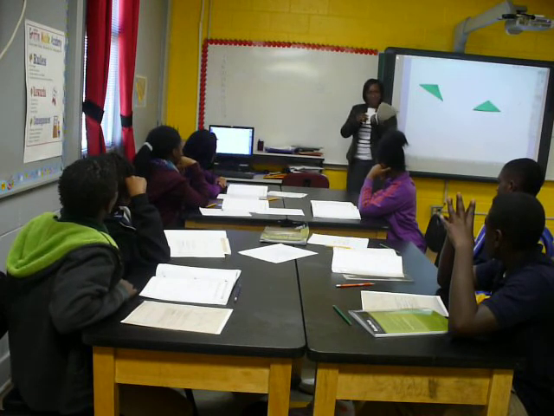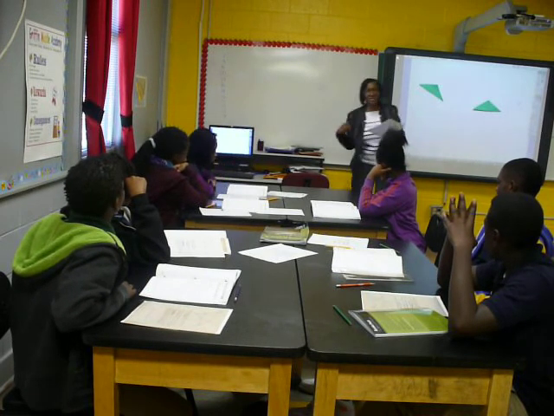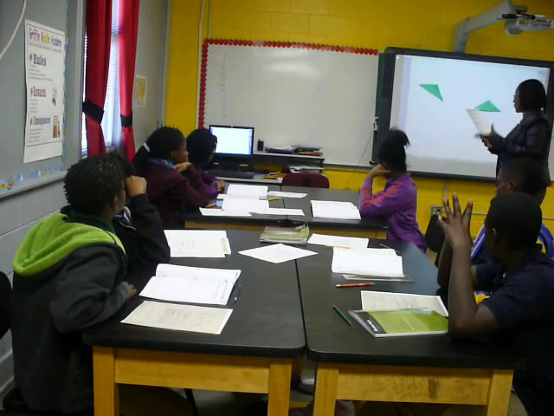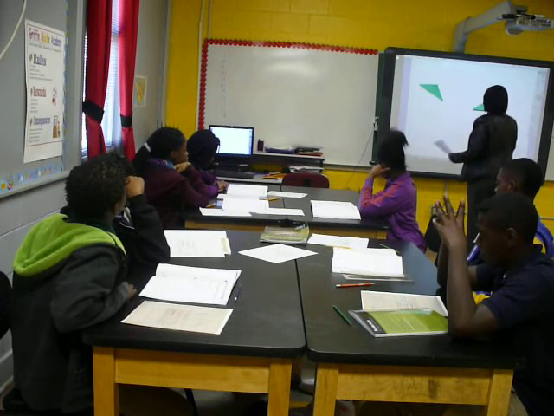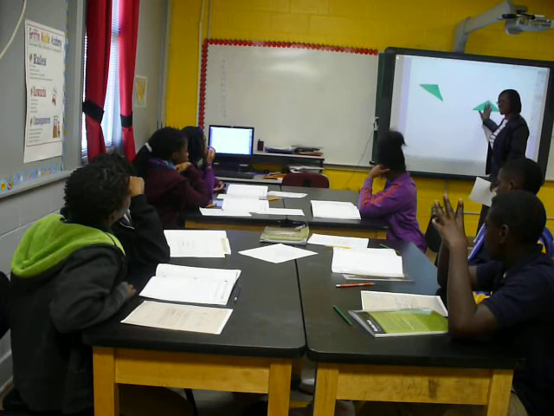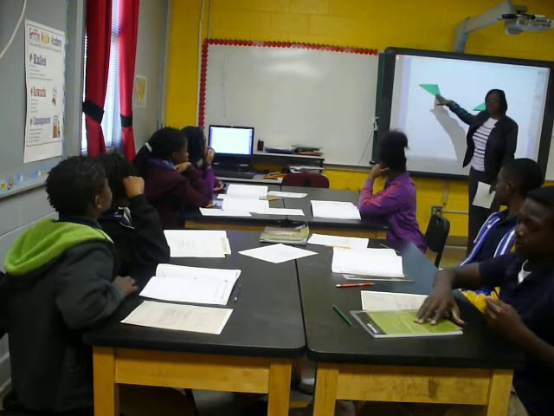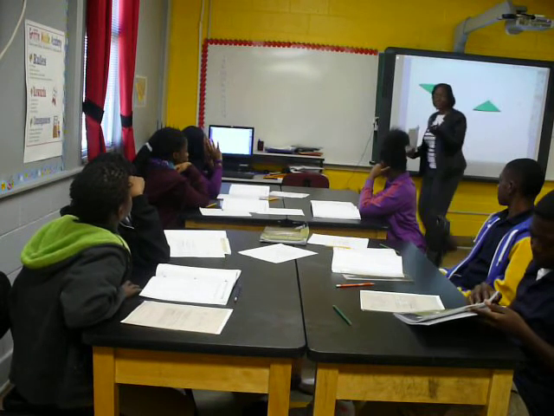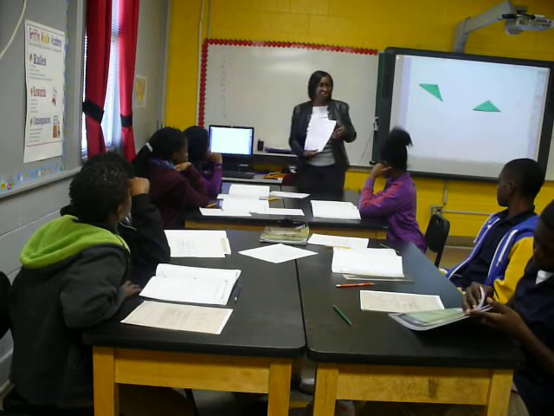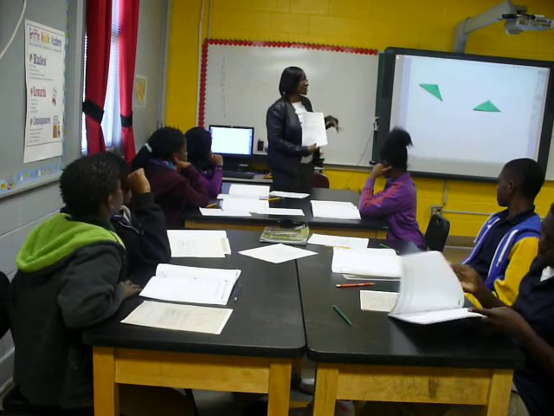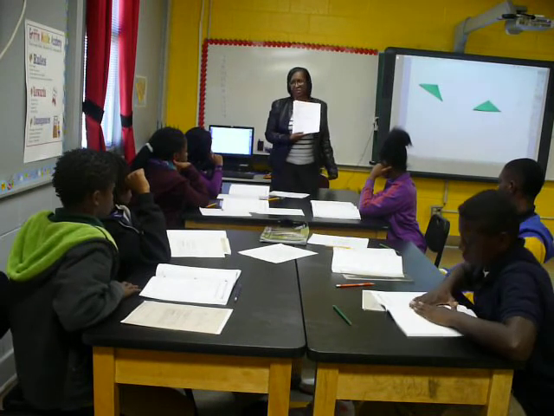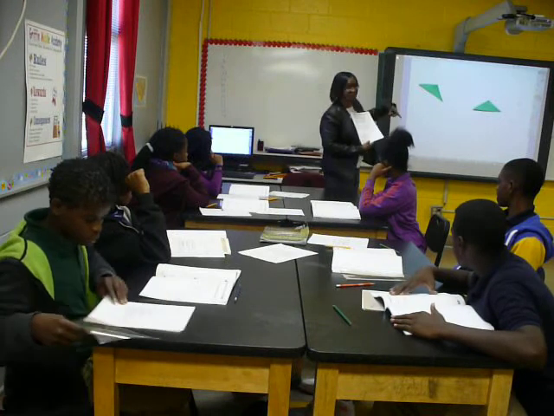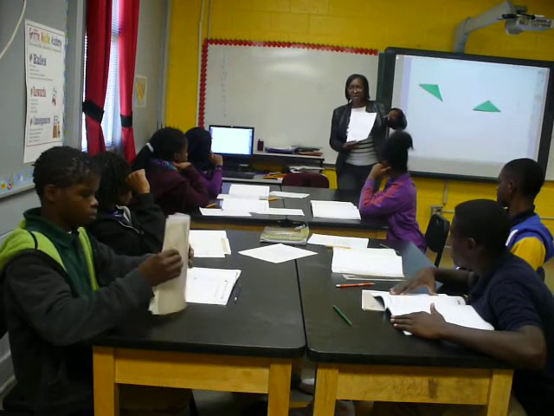When you see that symbol, that means congruent. I'm telling you that triangle ABC is congruent to triangle A prime, B prime, C prime. And we're going to use what we learned today to prove that those triangles are congruent by using our rigid motion.